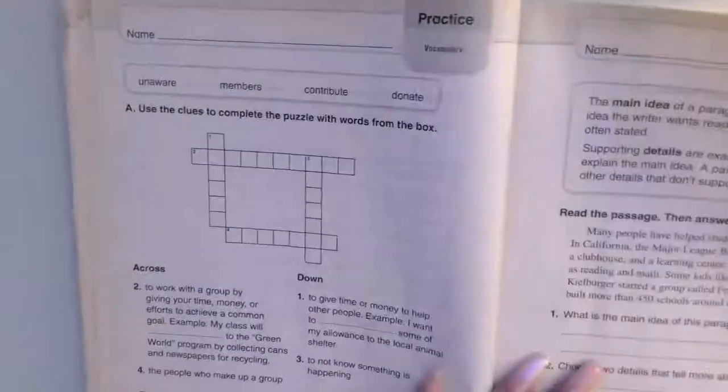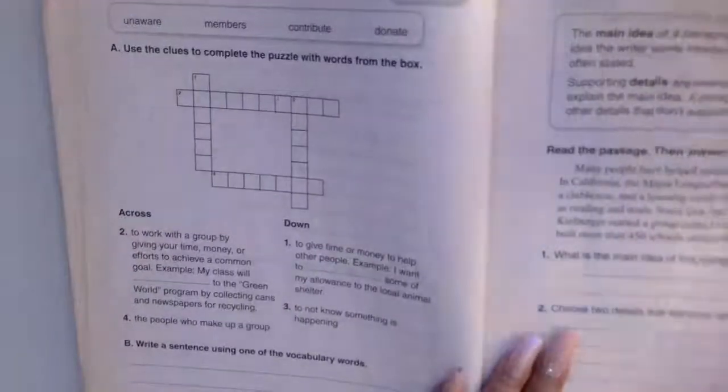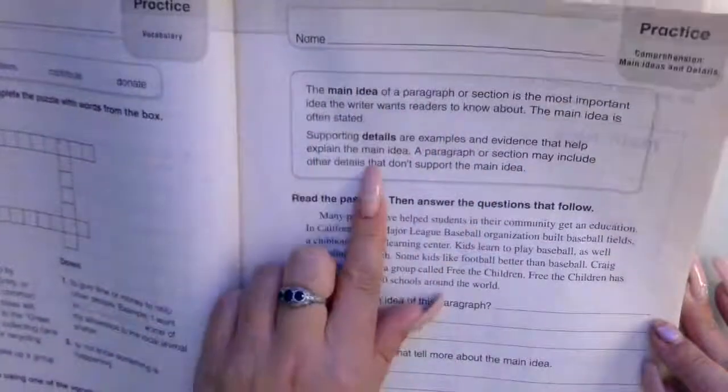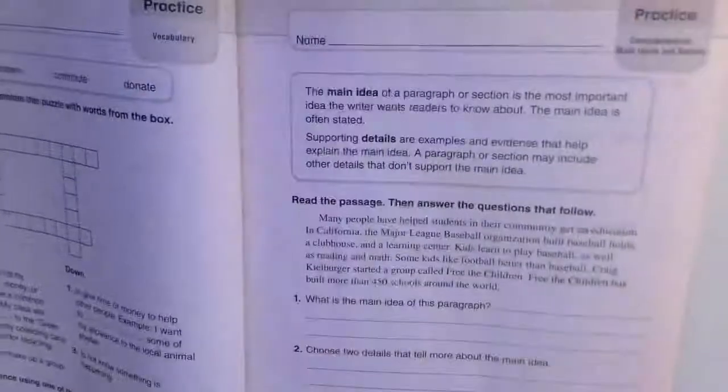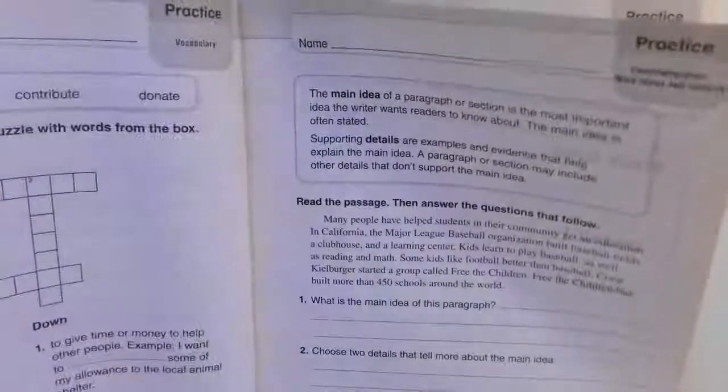Unaware, members, contribute, and donate. And you'll fill in based off of whichever definition matches the word. And then you have to write a sentence using one of your vocabulary words. And you're also going to work on page 35, main idea and details, which I feel like we are really, really good at, you guys. We worked hard on that in 2nd grade. We're working on it a lot in 3rd grade, which is awesome. Okay, so this is what you're completing for reading.